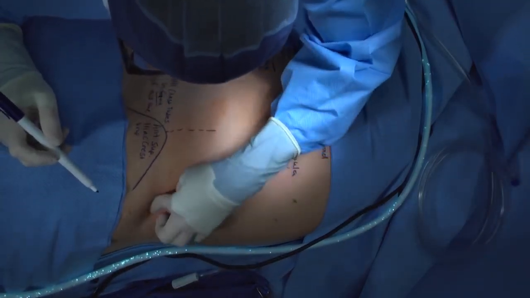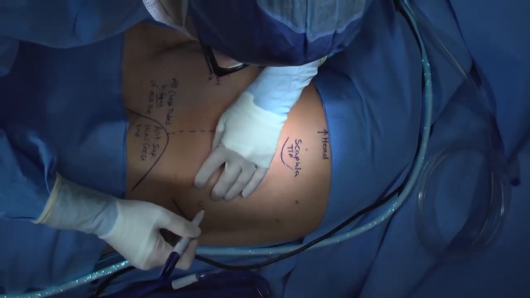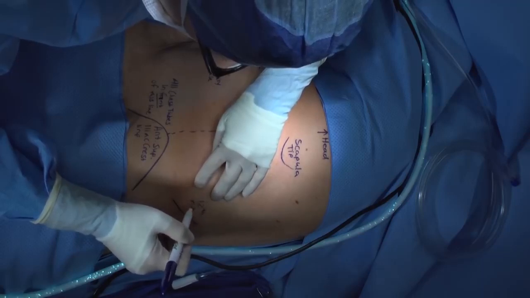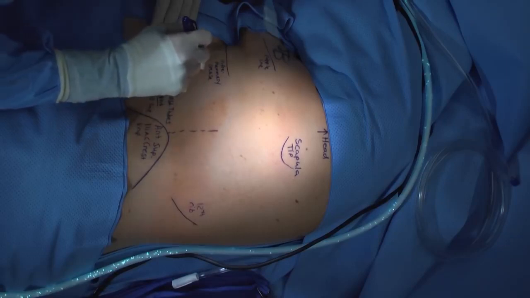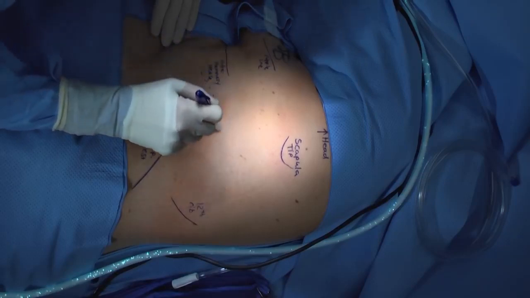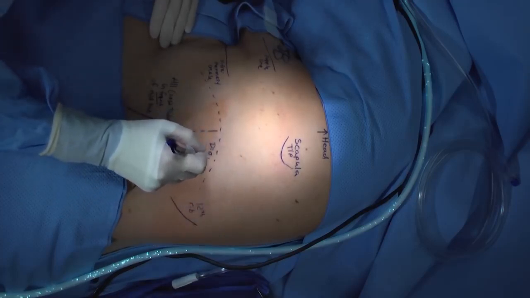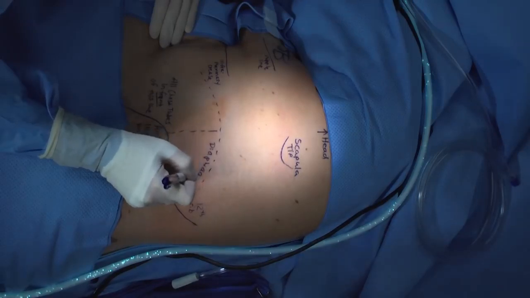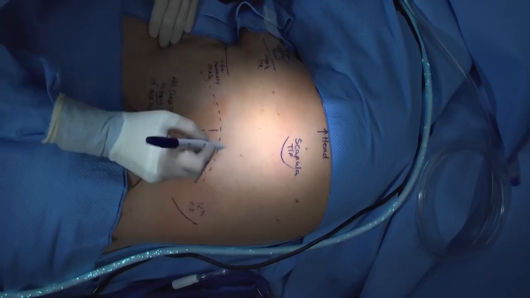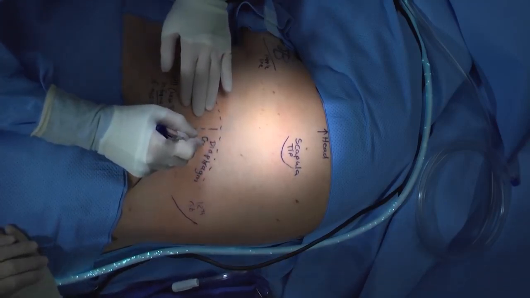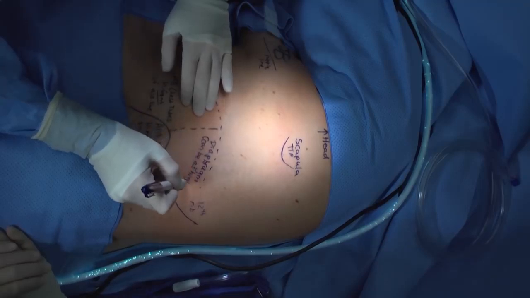Next, identify the 12th rib. This is going to help you approximate the lie of the diaphragm. Remember that the dome of the diaphragm can be as high as T4 or even more elevated in certain disease processes. These can include diaphragmatic paralysis, diaphragmatic eventration. It is essential to know your patient's history and to review your radiology very carefully before beginning your procedure. Sometimes having the chest x-ray on the screen in the room is also very helpful.